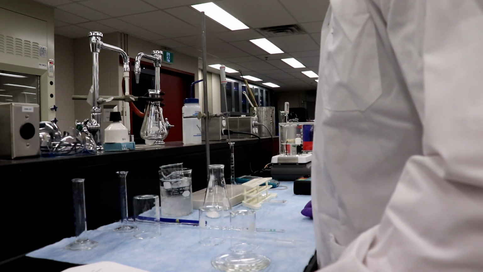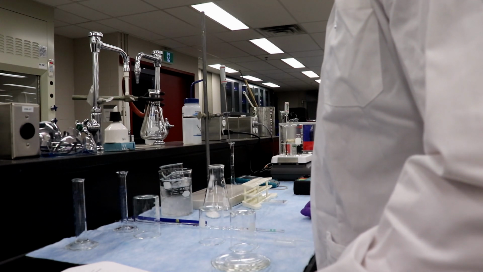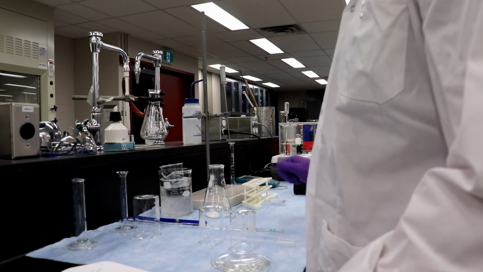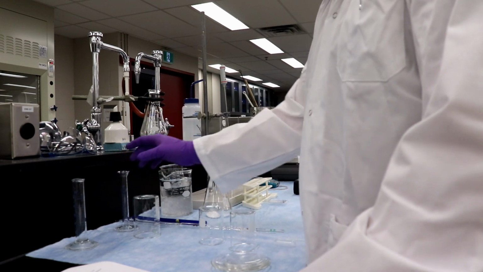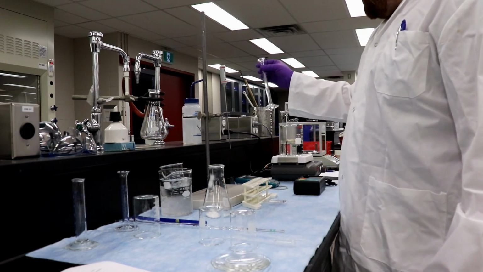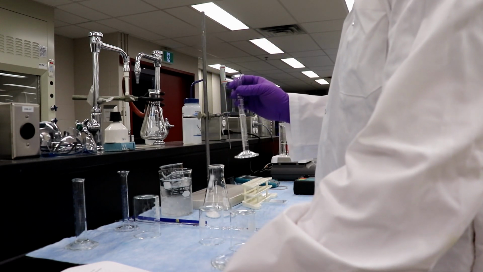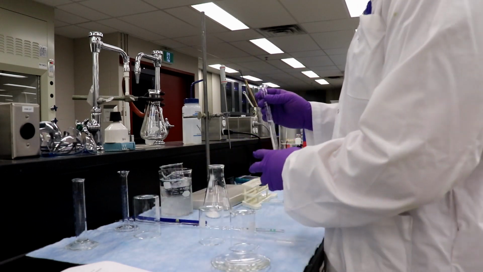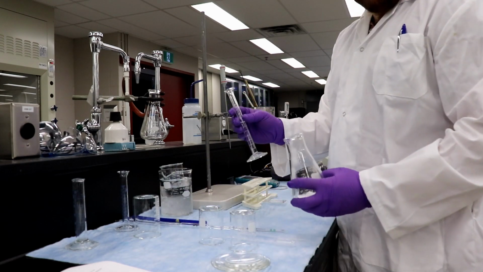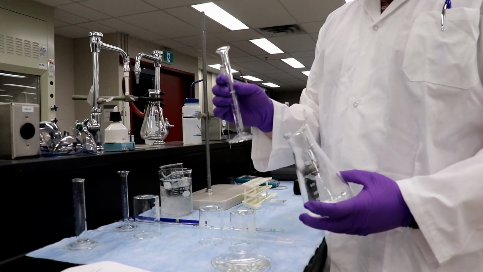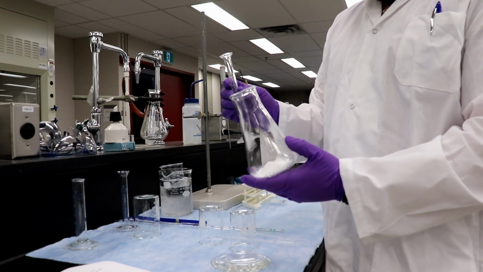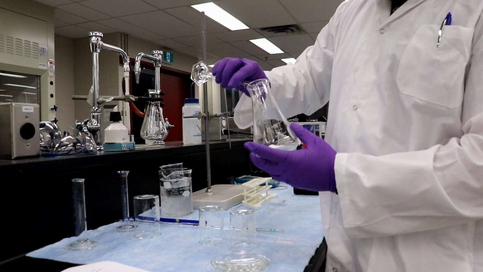Directly dispense 7 mils of acetic anhydride from the dispenser in the fume hood into the Erlenmeyer flask containing the salicylic acid. Swirl the flask. So Ingrid and I already prepped 7 mils of acetic anhydride. We have 7 mils of the acetic anhydride here, 5 grams of the salicylic acid. So this is going to go in.